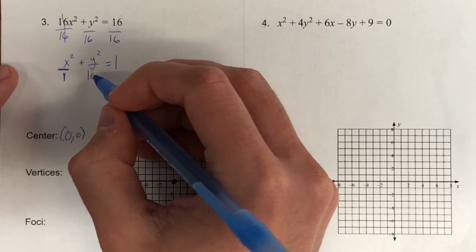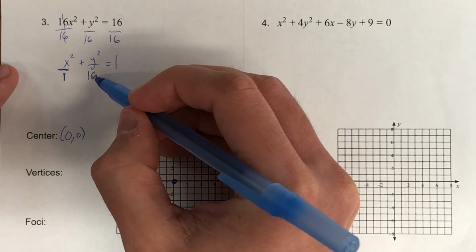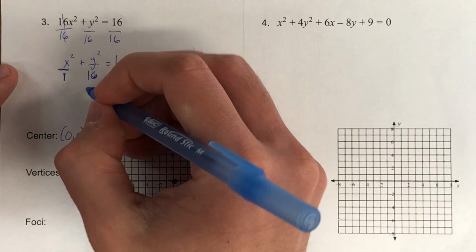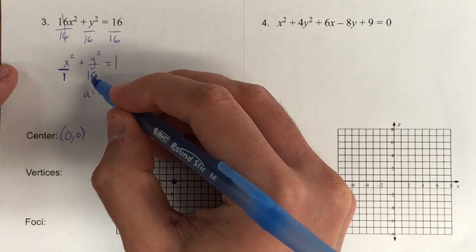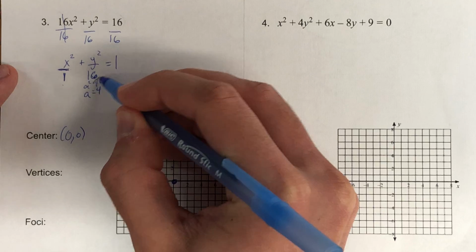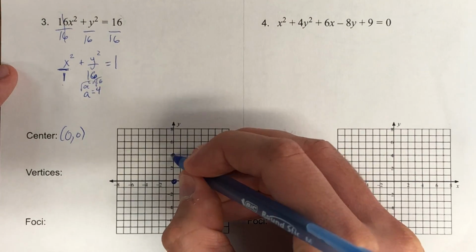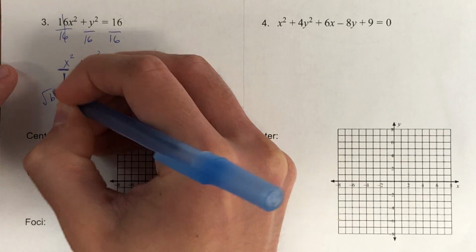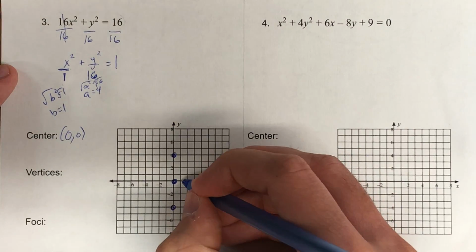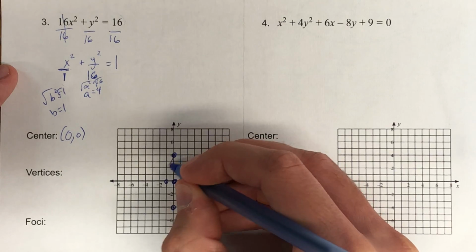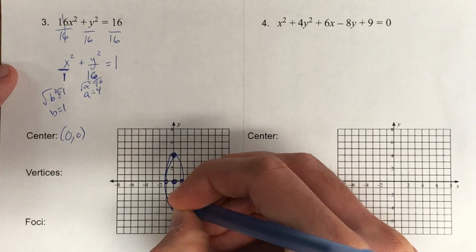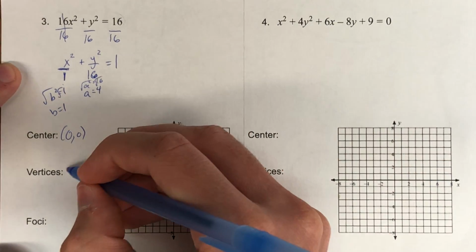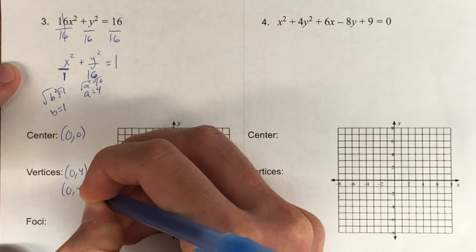So as we look here, it's going to be a vertical ellipse because our 16 is larger than 1 and 16 is below y. So our a value is going to be 4 because a squared is 16, square root of 16 is 4. So we'll go up 4 and down 4 from the center. Our b squared is 1, so that means b is also 1, so those would be our other points. So our ellipse will look like this, a very thin ellipse. The vertices were at (0, 4) and (0, -4).